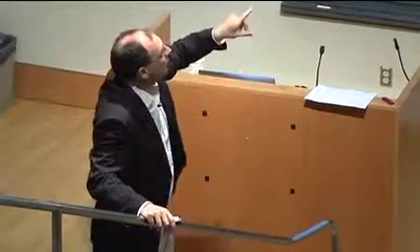What's the wave number? The wave number is basically 1 over the length scale. So high wave number means very small eddies. Small wave number means large eddies. And this tells you how much kinetic energy you have per wave number.